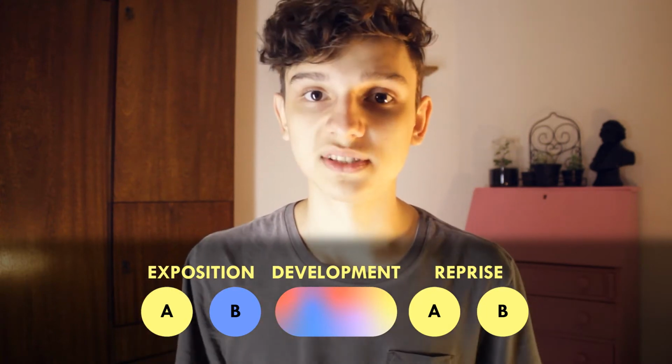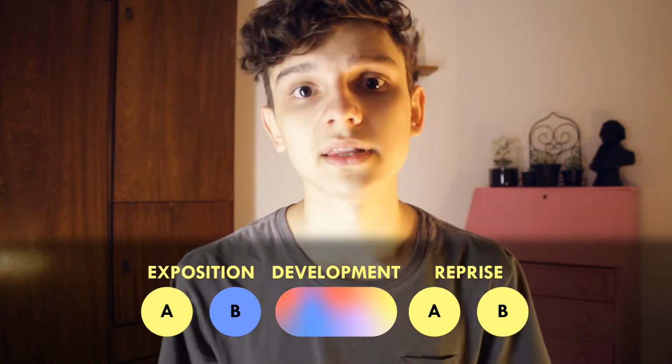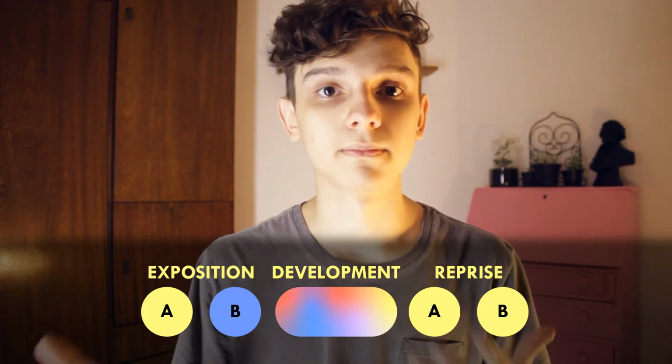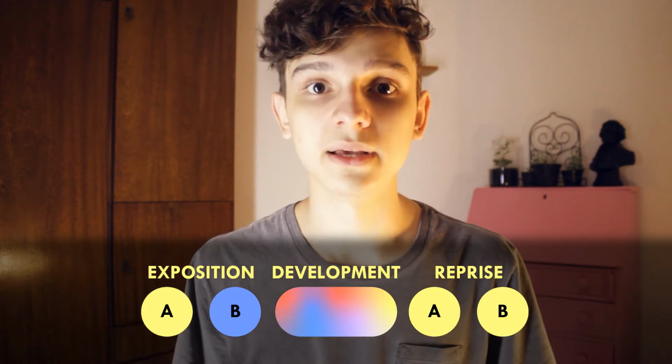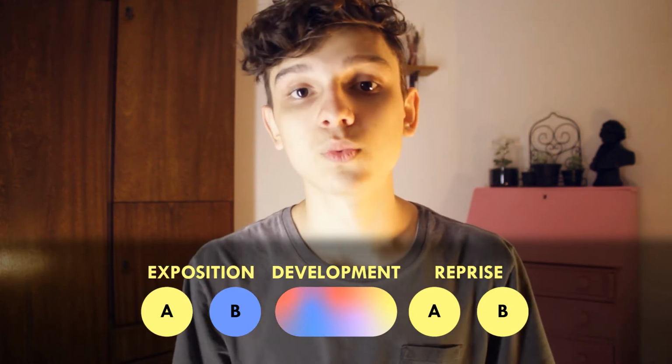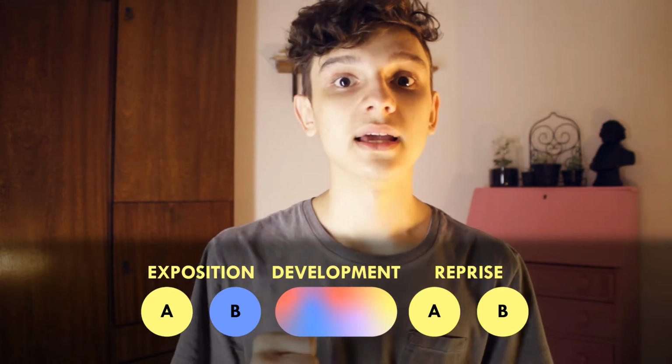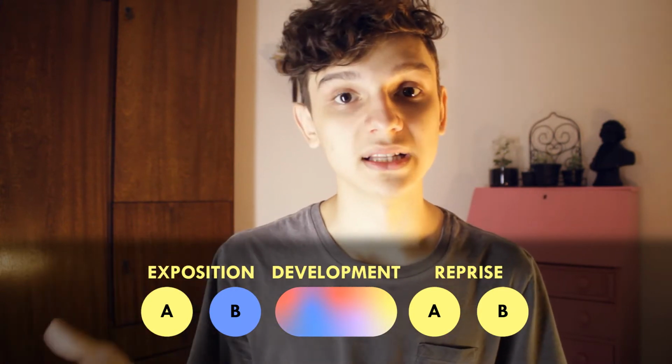Finally, you have a reprise, and this is the subject of our video. A reprise is basically the exposition once again. It will represent the themes, both A and B. There are a few differences, but the most important difference is that while the exposition presented both themes in contrasting keys, this one will usually present both themes in the same key. So if you have in the exposition, for example, the first theme in C major and the second one in G major, both will be presented in C major in the reprise.